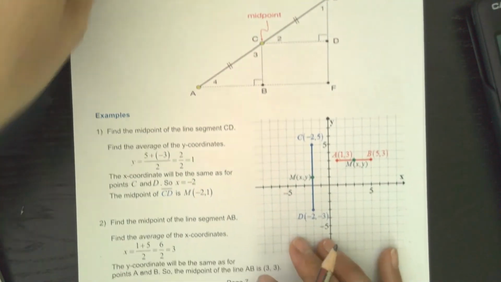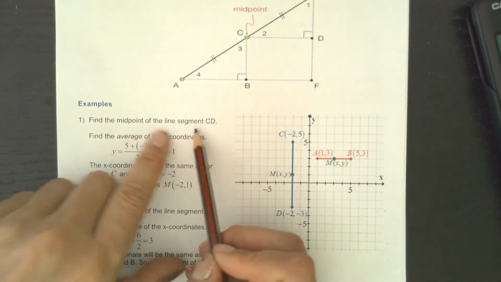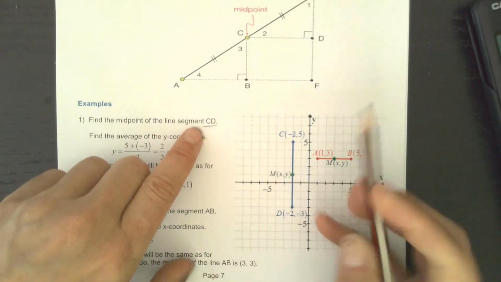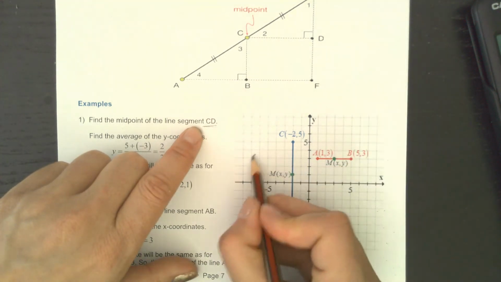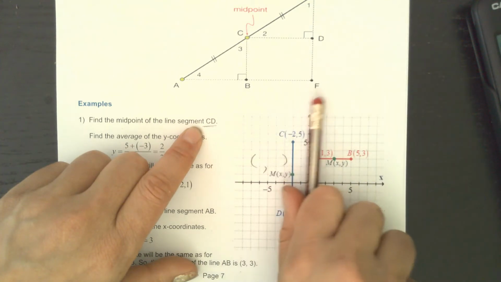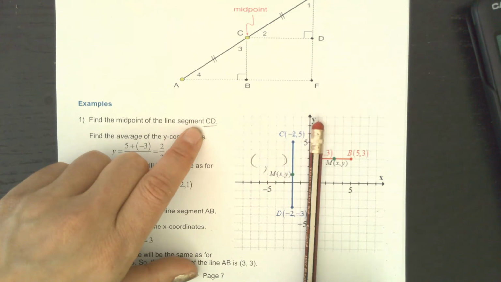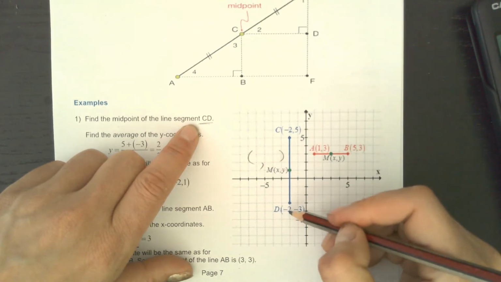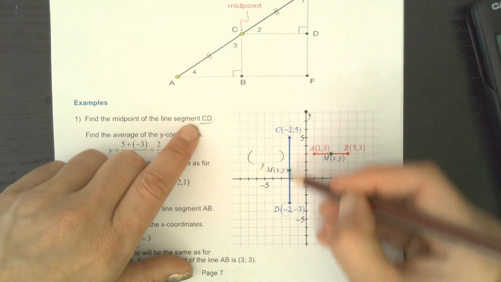Let's look at some examples. It says find the midpoint of the line segment CD. Let's put brackets here for the point. Because the line is the same as the y axis, it's vertical, the x value is going to be the same no matter where it is on this line.